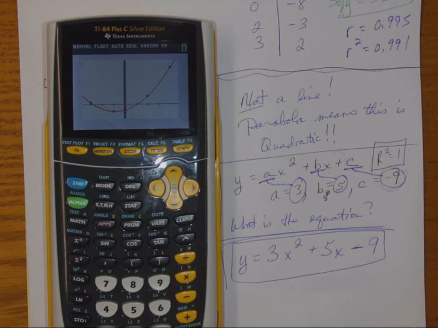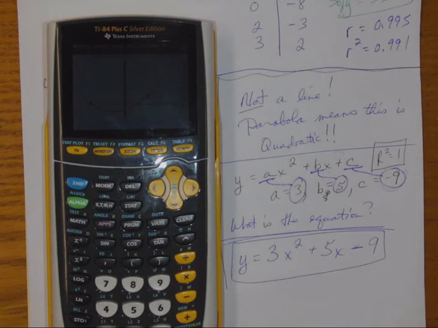So that's it for how to use your calculator. Again, don't stress out too much about the button pushing process, but I do want you to know something about it and be able to answer intelligently about these kinds of questions on the test.